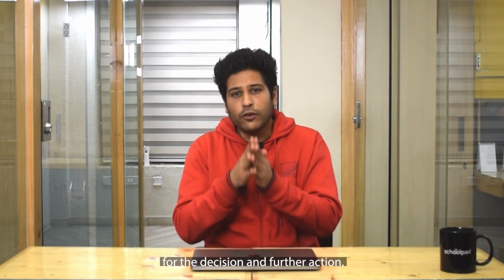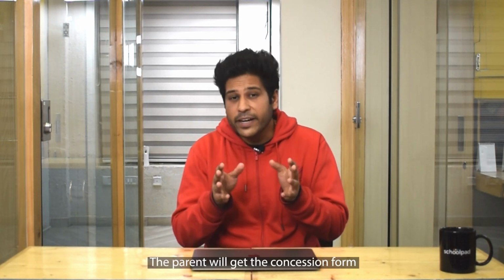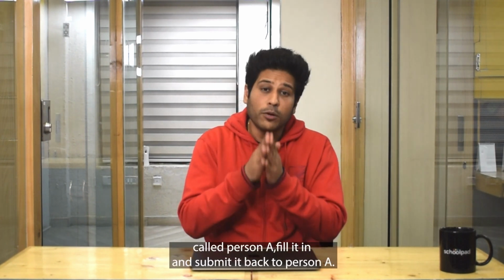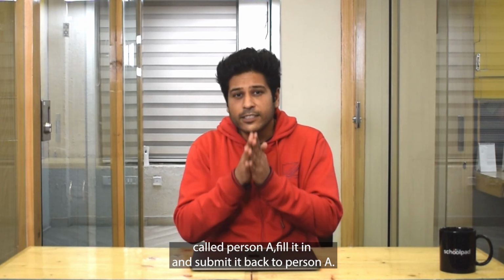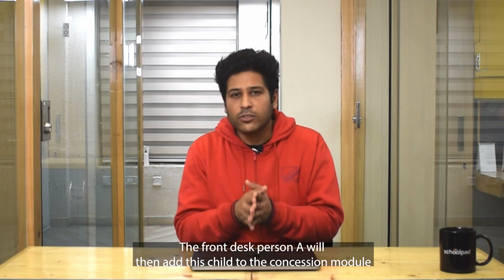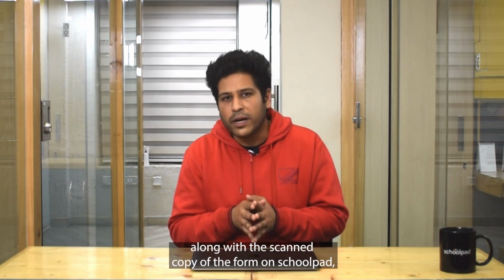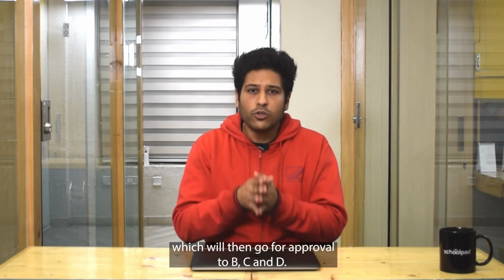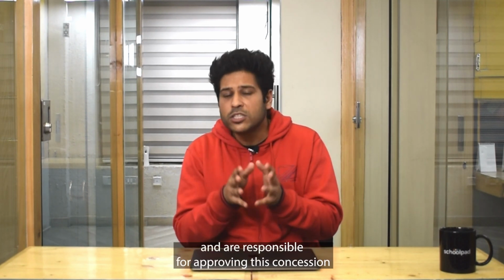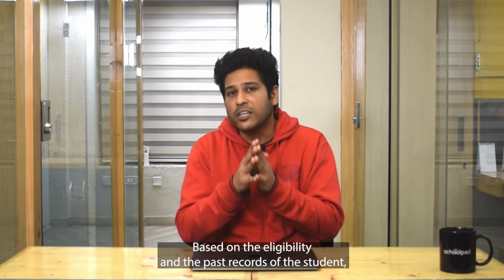Similarly, let's look at another example workflow of granting concessions to students. The parent will get the concession form from the person at the front desk called person A, fill it in and submit it back to person A. The front desk person A will then add this child to the concession module along with the scanned copy of the form on Schoolpad, which will then go for approval to B, C and D, who are part of the accounts department and are responsible for approving this concession based on the eligibility and the past records of the student.